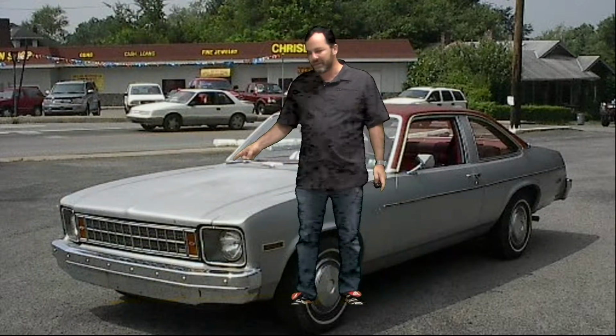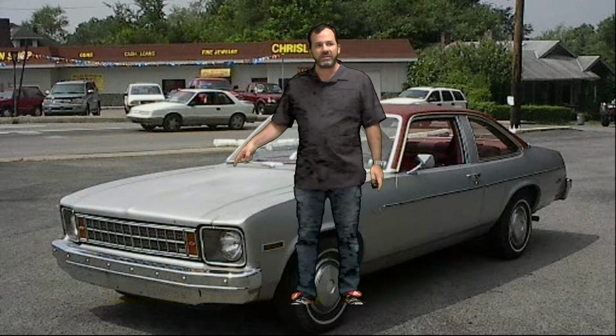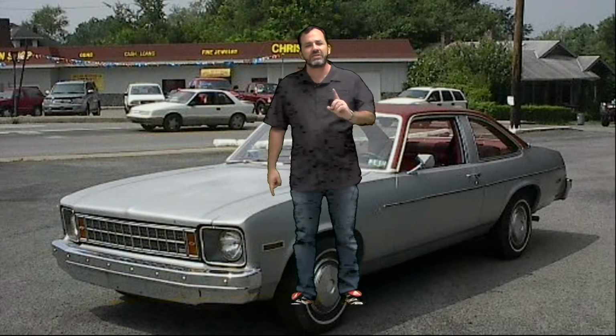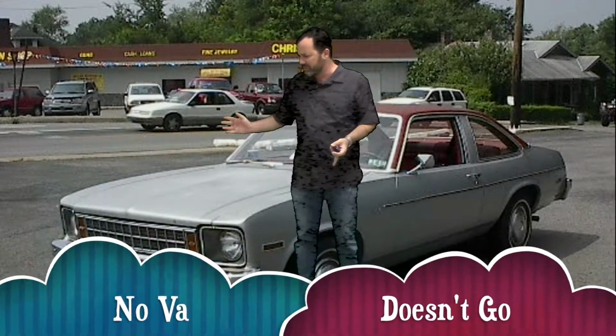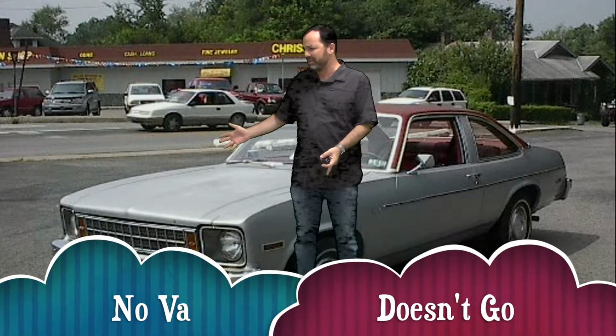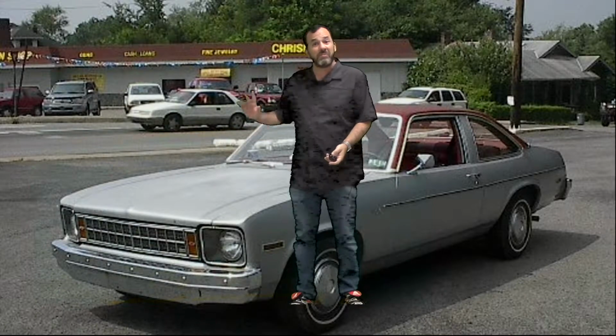Not this Nova. This Chevy Nova is the worst selling car in the history of Mexico. Do you know why? Because in Spanish, Nova means doesn't go. So this car couldn't sell in Mexico because people thought it didn't go. But that's not the ANOVA we're going to be learning about.